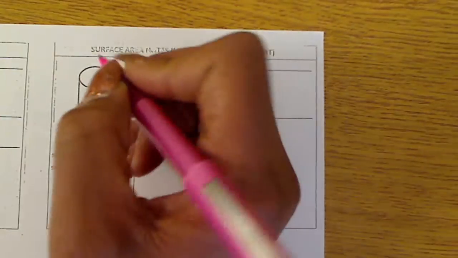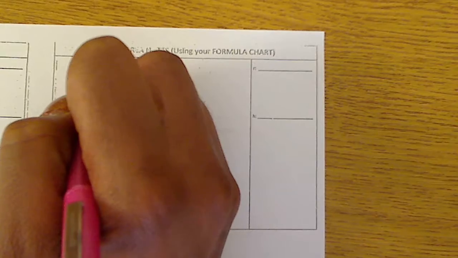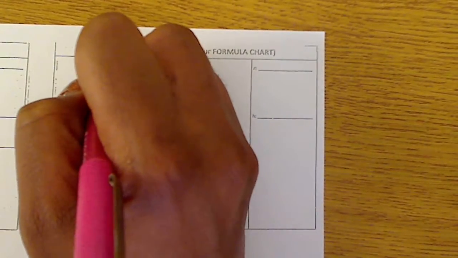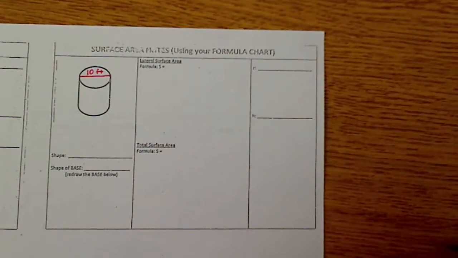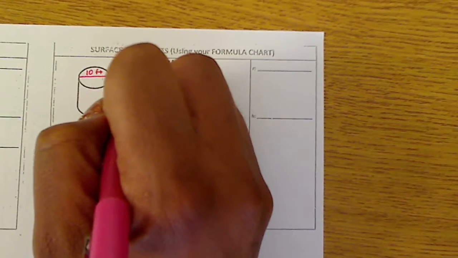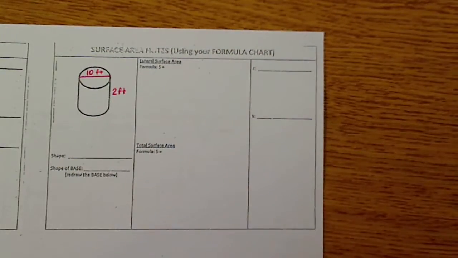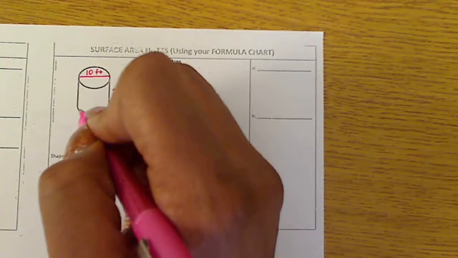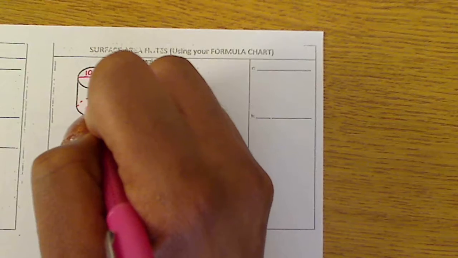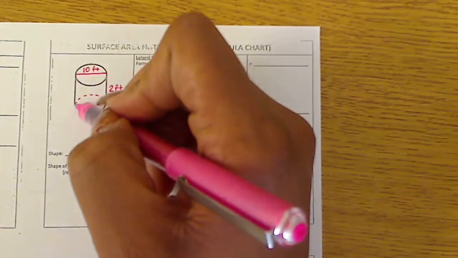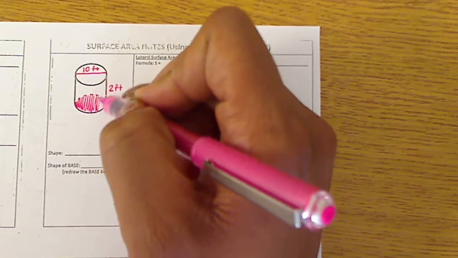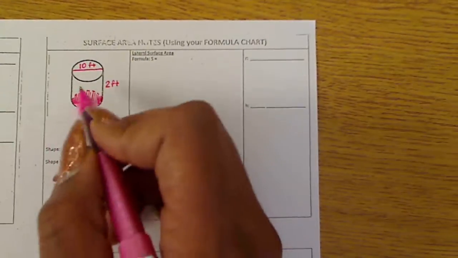What I would like for you to do is first draw a diameter on the top, and this diameter is 10 feet. We are also going to write the height. We're given the height of 2 feet. And we need to shade our base. I'm going to shade the bottom to be the base because I wrote on the top and I don't want it to look ugly.